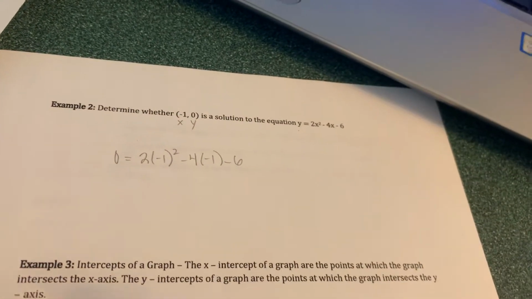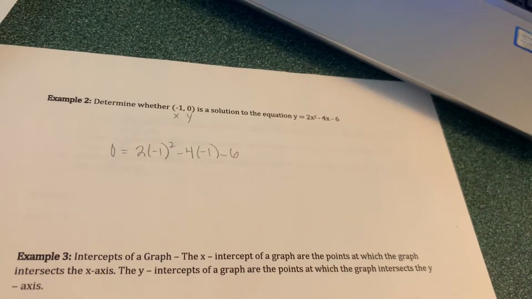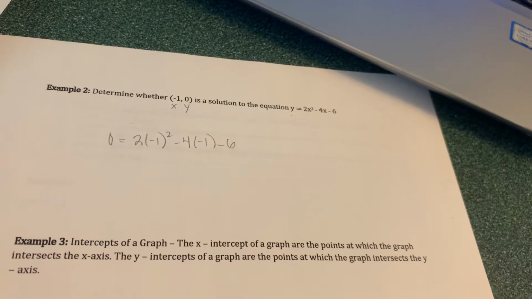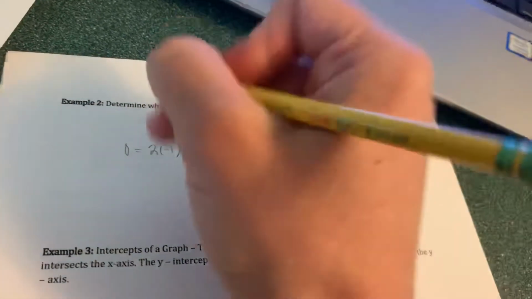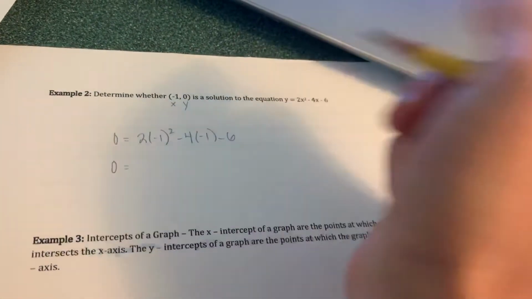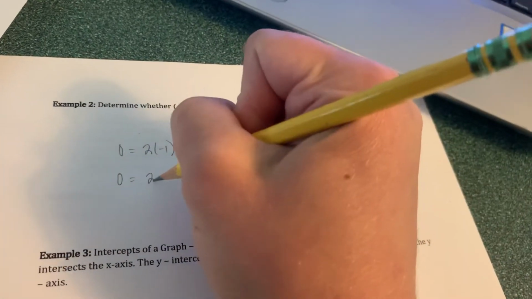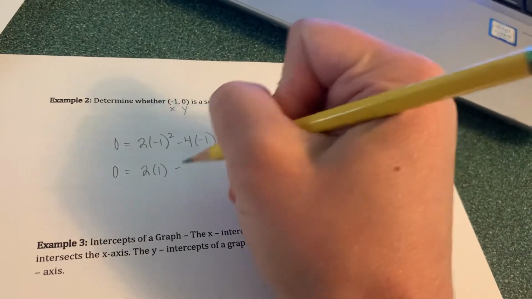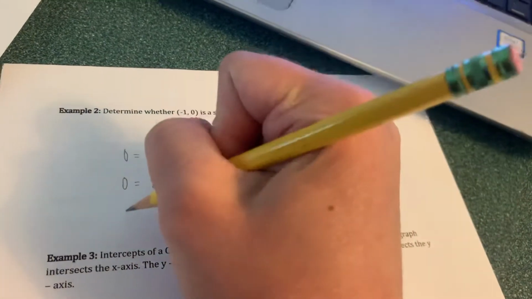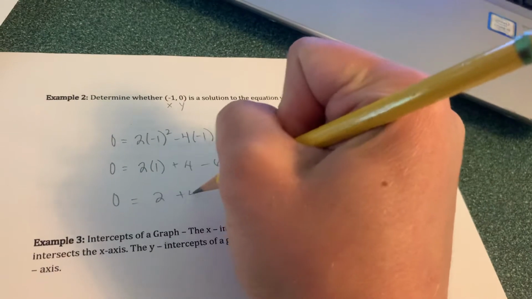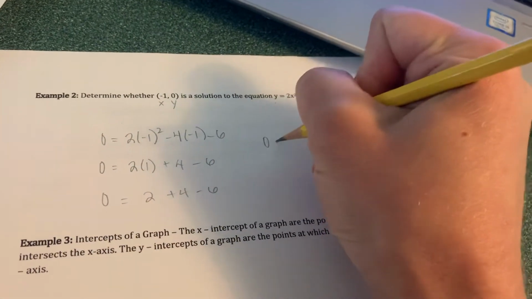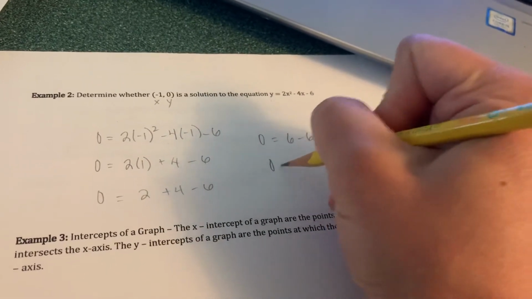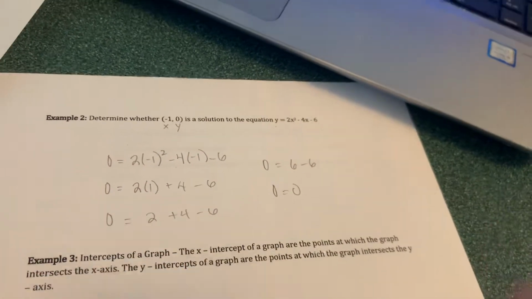Well, if I replace them, and they are in fact a solution, then I will get a true expression or equation. So if I simplify, is 0 equivalent to all of this? Well, -1 squared is 1. -4 times -1 is +4. Let's keep going. 2 plus 4 minus 6. 0 equals, well, what's 2 plus 4? 6 minus 6. Is this true? Does 0 equal 0? Yeah, that's true.